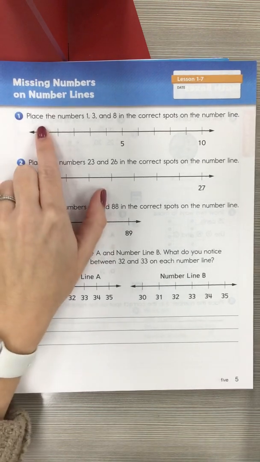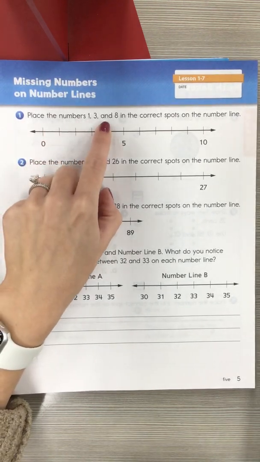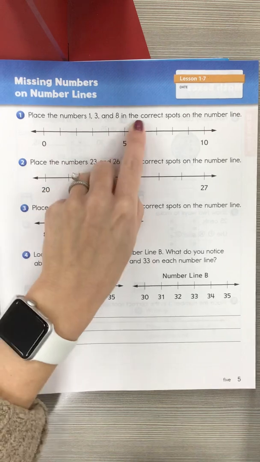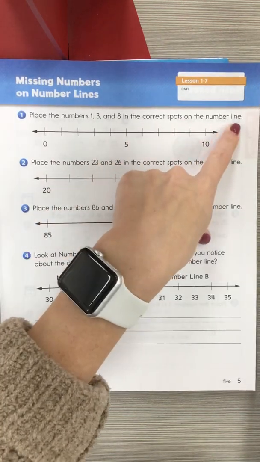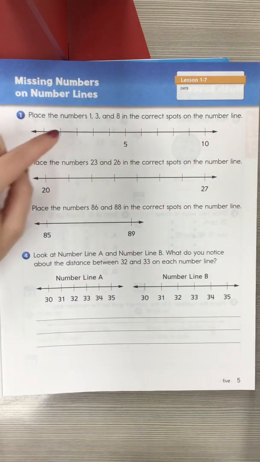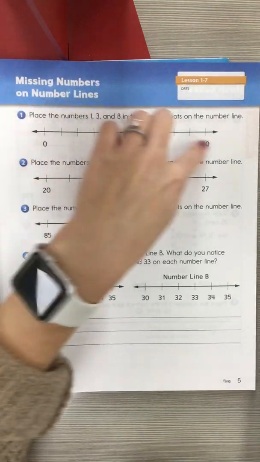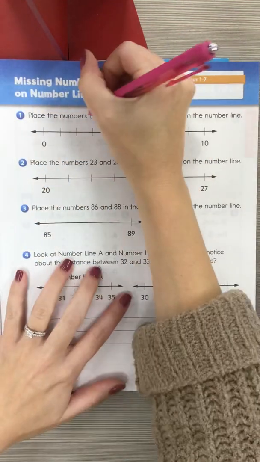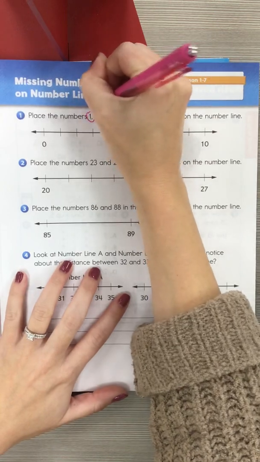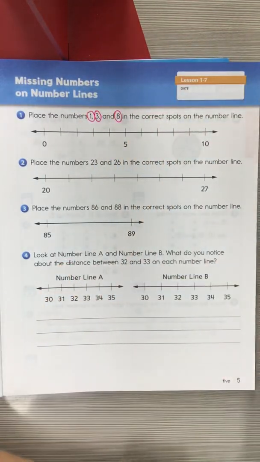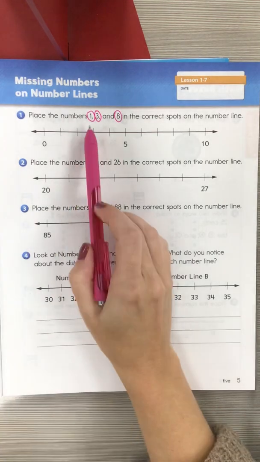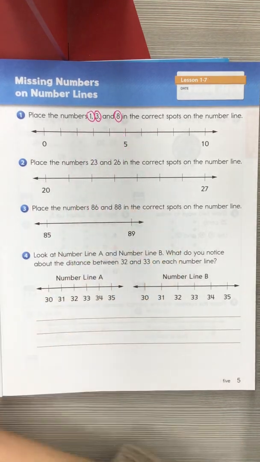Number 1: place the numbers 1, 3, and 8 in the correct spots on the number line. We are not going to fill in every single line on this number line. They only want us to put numbers 1, 3, and 8. So go ahead and circle those so your brain looks at those numbers. 1, 3, and 8.